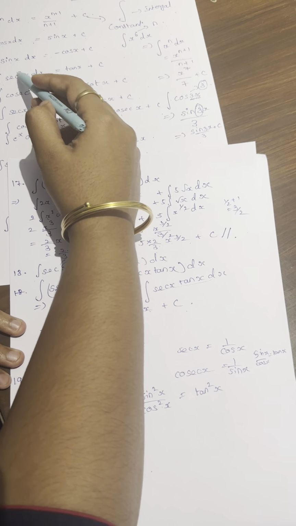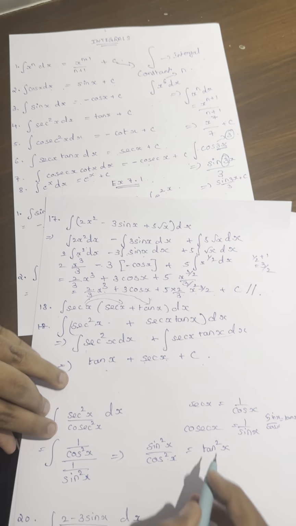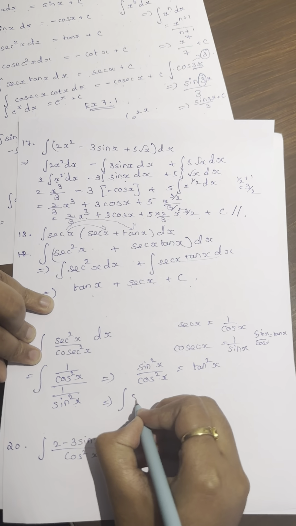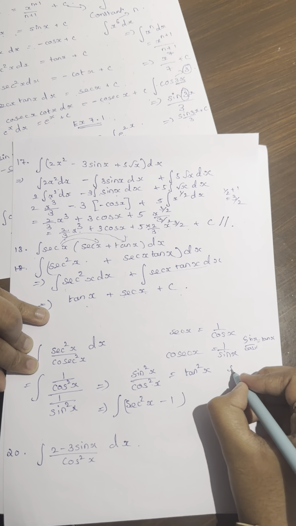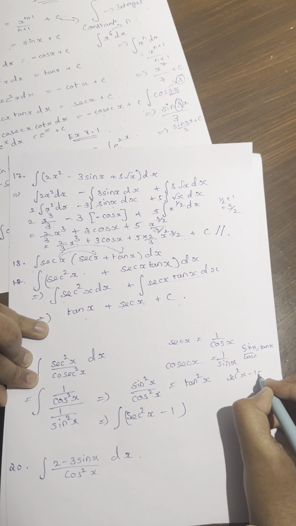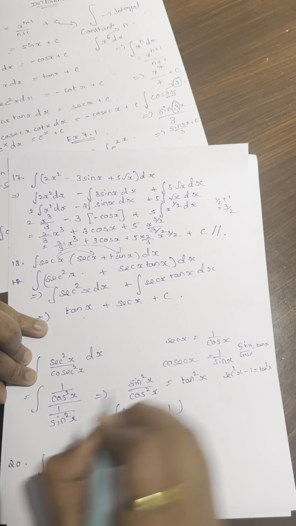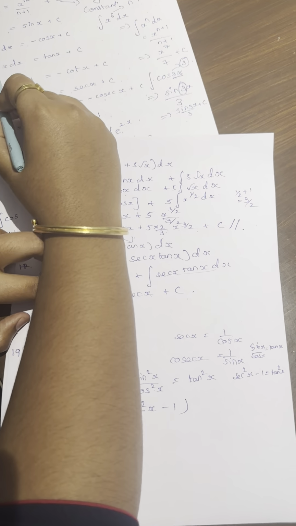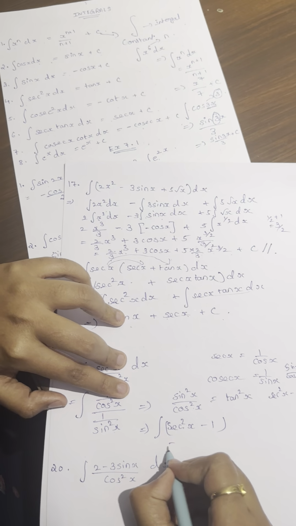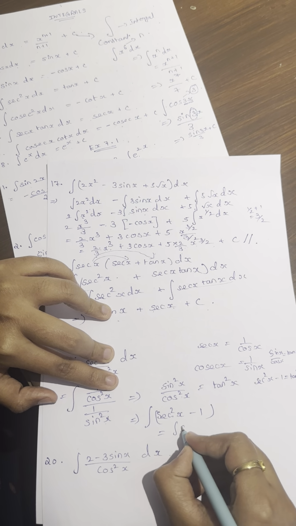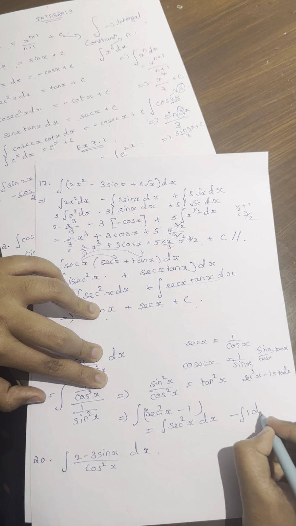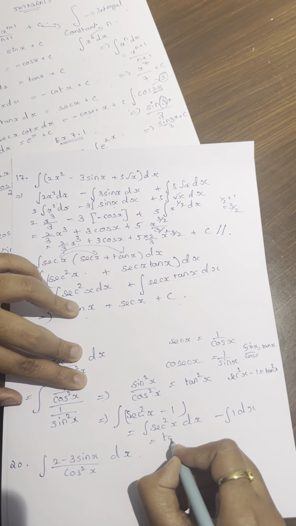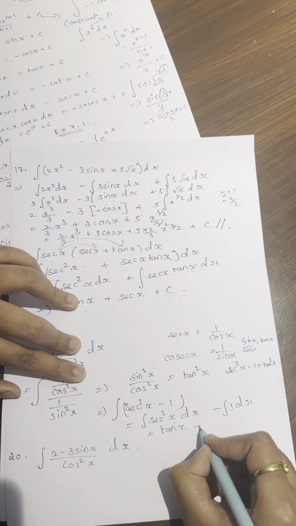Do we have any formula for tan square x? Actually we don't have. So we can write tan square as secant square x minus 1. This is the identity: secant square x minus 1 is equal to tan square x. So now we have a formula for secant square, which is nothing but tan x. So now we have two terms. We will split into two integrals: integral secant square x dx minus integral 1 dx. So secant square x integrates to tan x, and 1 dx is nothing but x plus c.